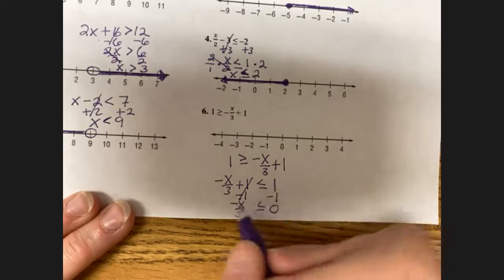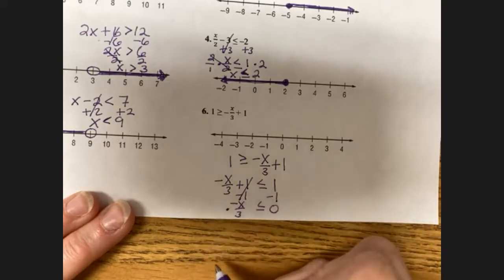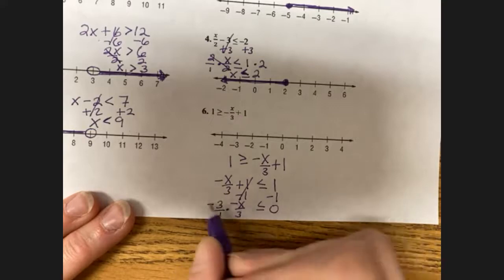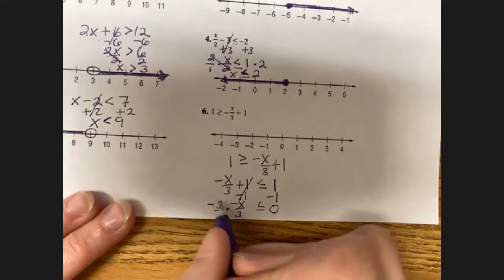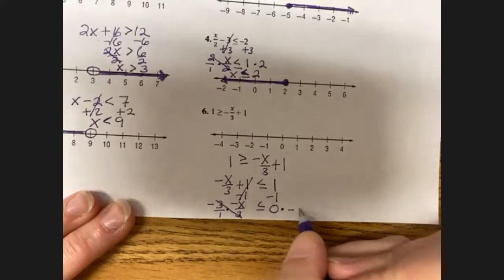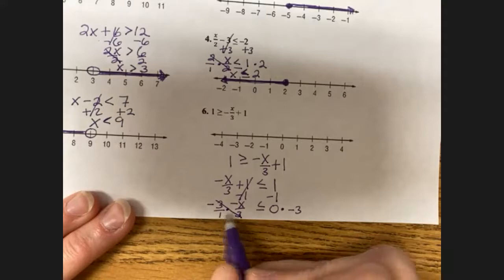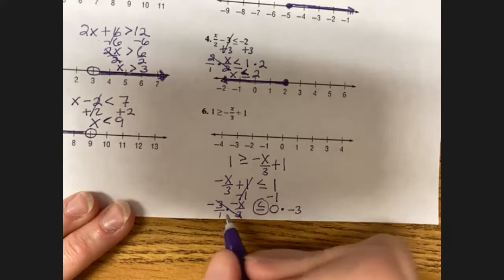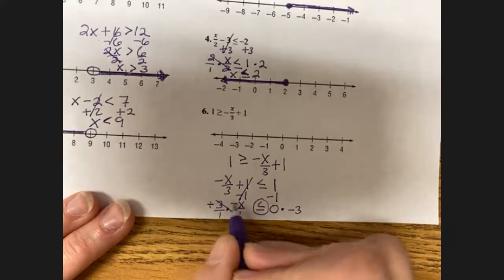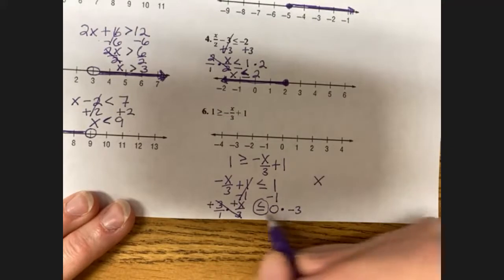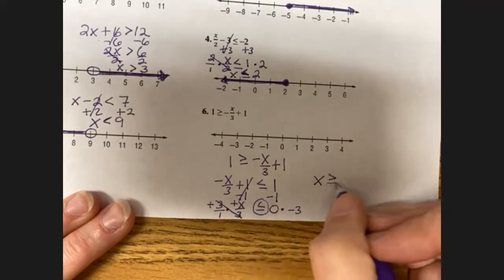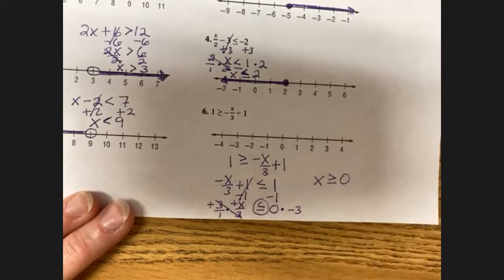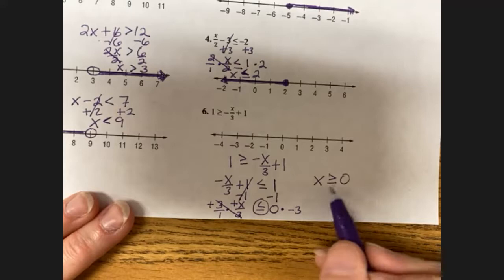Understand that to get rid of this negative, I have to multiply by a negative. I'm going to multiply by a negative 3 over 1 so that a negative times a negative is a positive. The 3's cancel out. The minute I multiply both sides by negatives, this sign has to flip around. So once I've done a negative times a negative, it negates itself and gives me x. My inequality is going to be greater than or equal to, and anything times 0 is 0. So my answer to this is x is greater than or equal to 0.